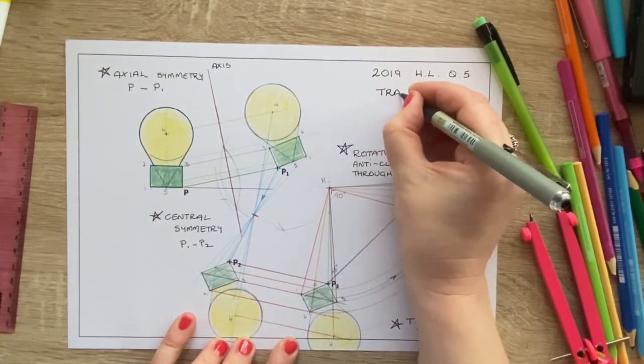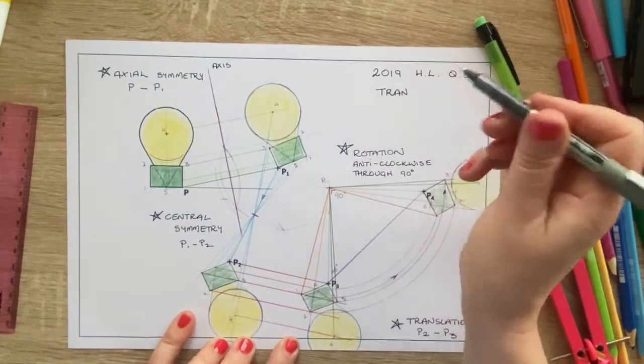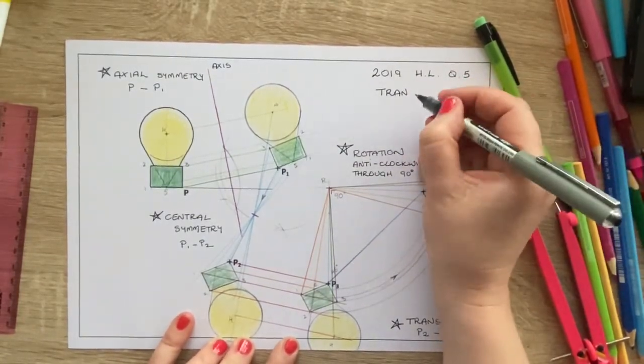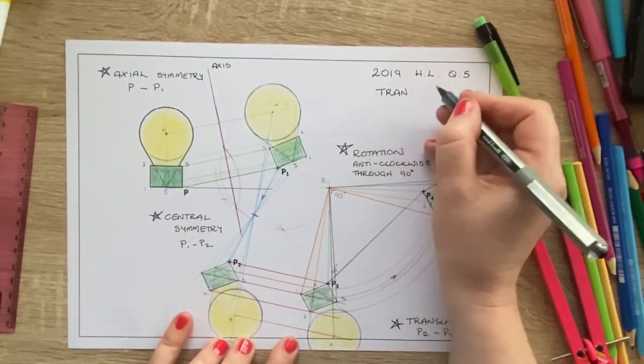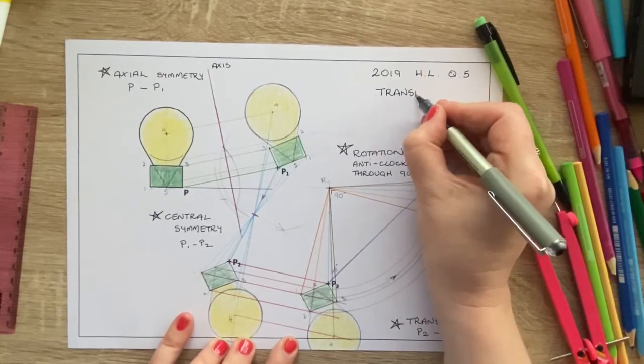And transformation geometry, please don't get the name mixed up with translation. Transformation, to move and to change. T-R-A-N-S.